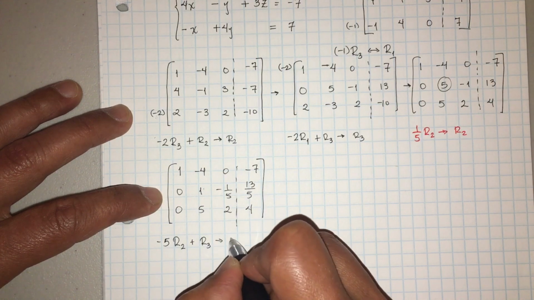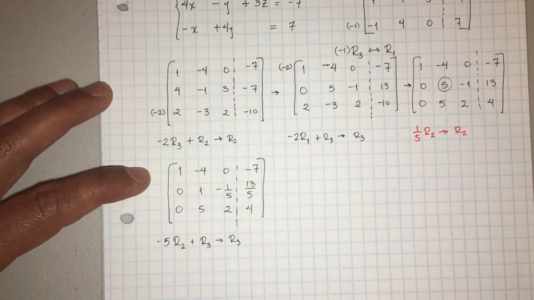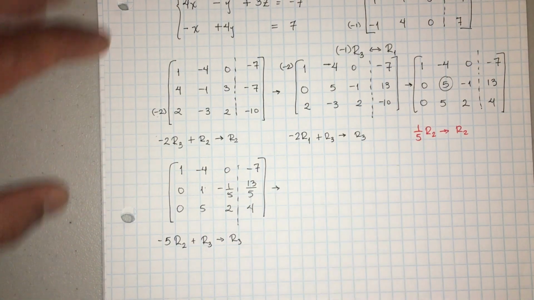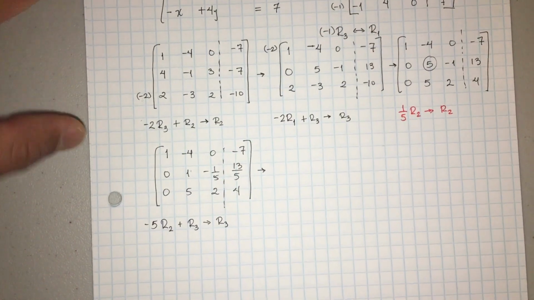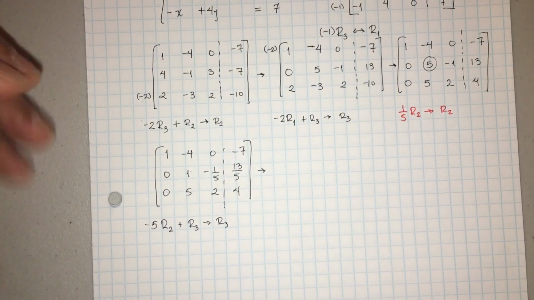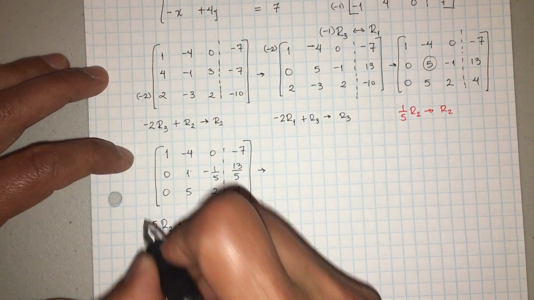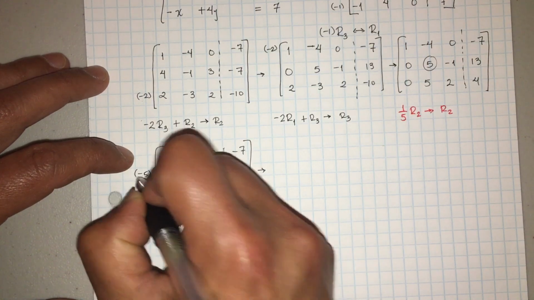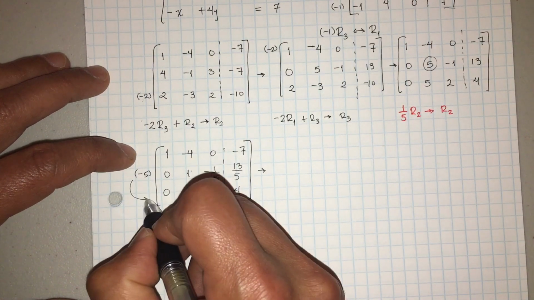And that's going to go on my third row. Okay. And you can see how it's not very difficult, but just kind of tedious, and you've got to be careful because you have all these negatives flying around. So I'm going to multiply this guy by negative 5. Okay. And then I'm going to add them to the third.